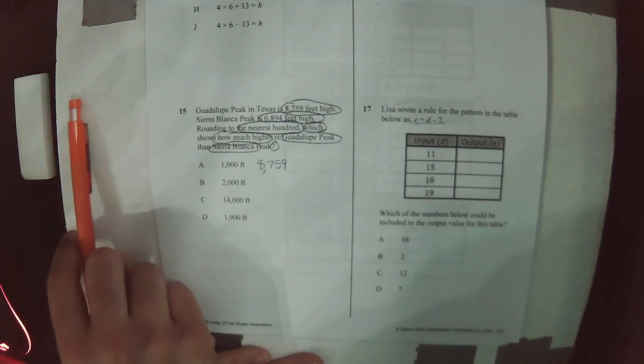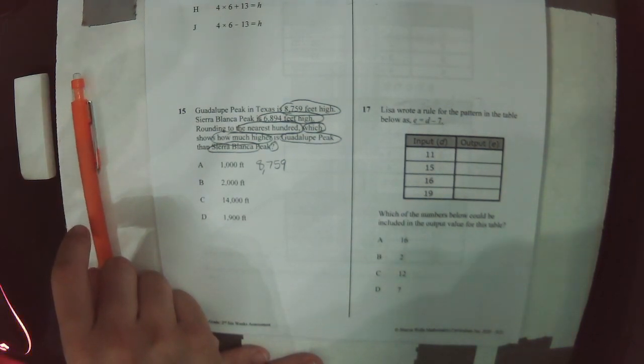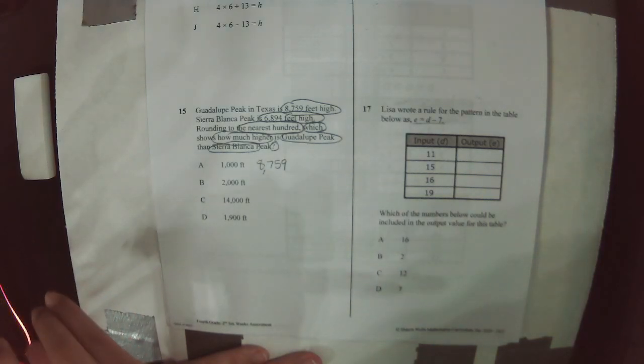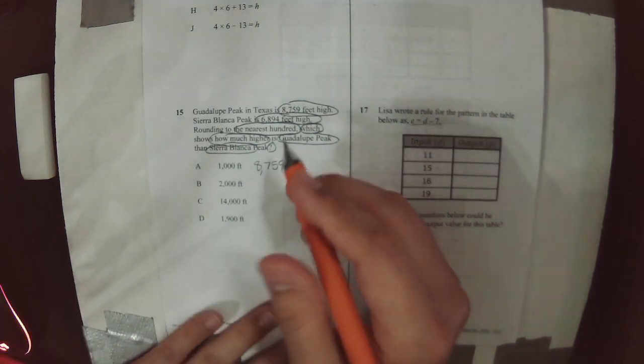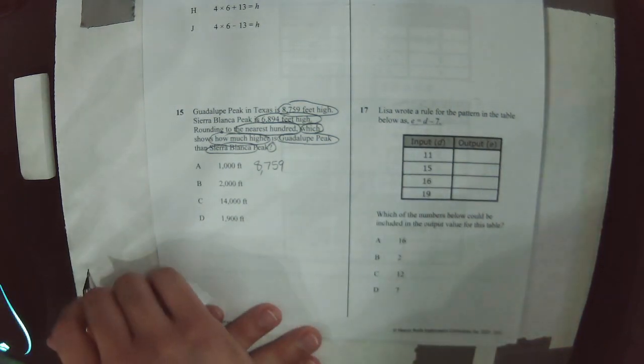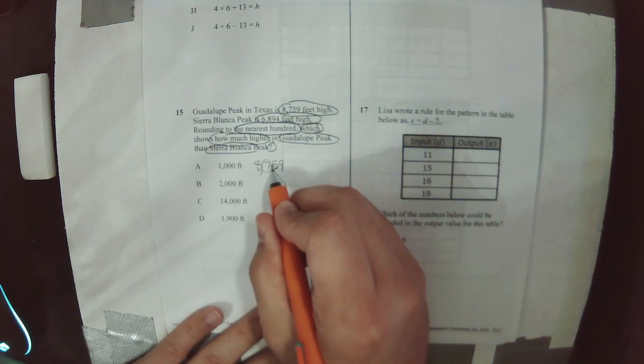Who remembers what was the rhyme for rounding that tells us what to do? Kylie? Five or more, add one more. Okay. 4 or less, let it rest. Very good. 5 or more, add one more. 4 or less, let it rest. So I'm going to circle my hundreds place. That's what they told me to round.